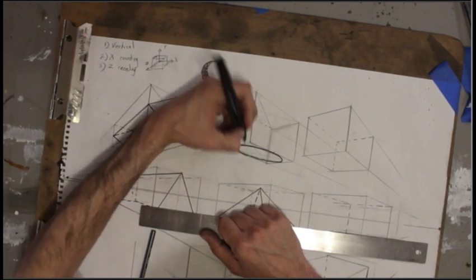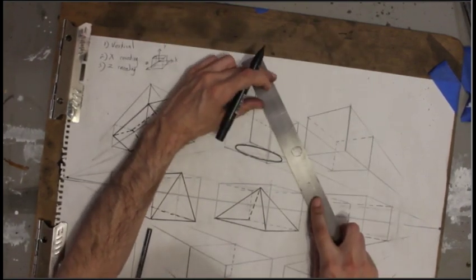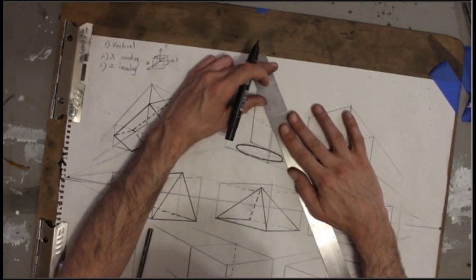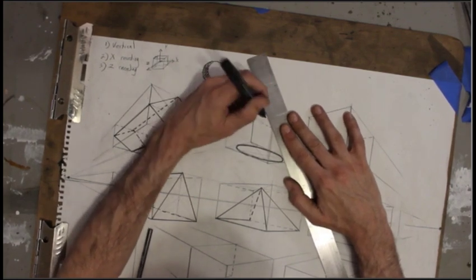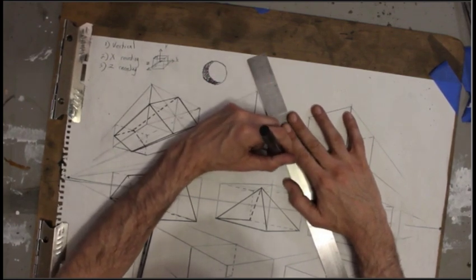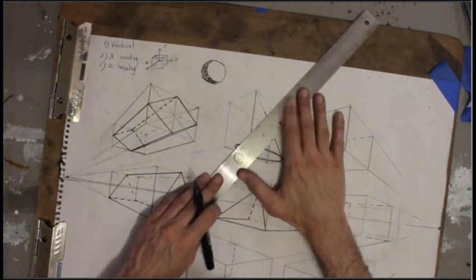Okay, and then let's connect the extreme edges of our ellipse with the middle point atop. Yeah, and we got a little cone.